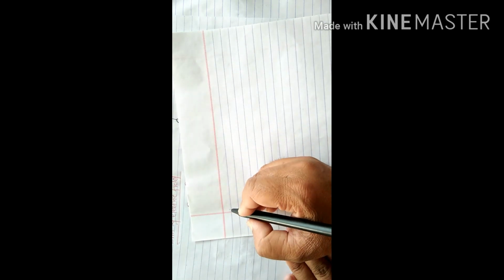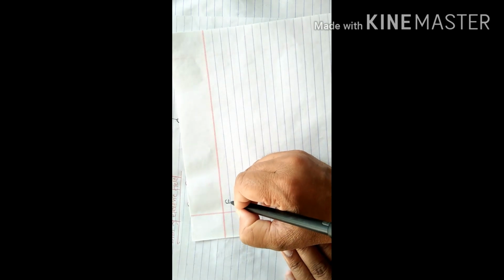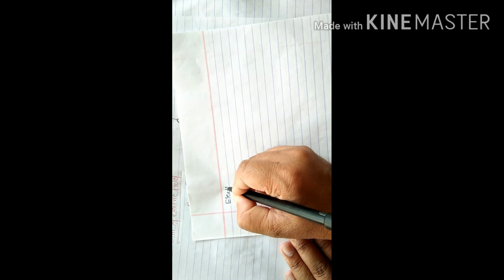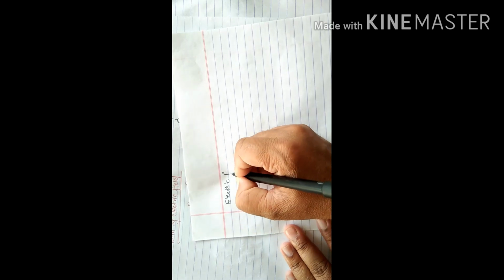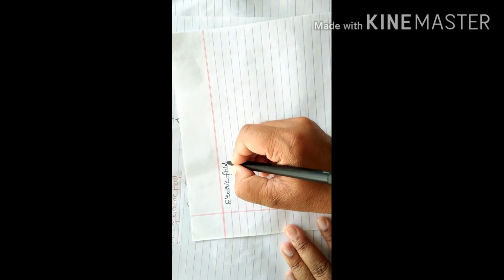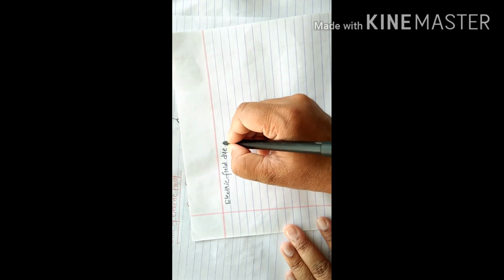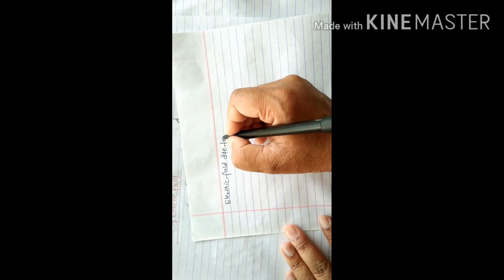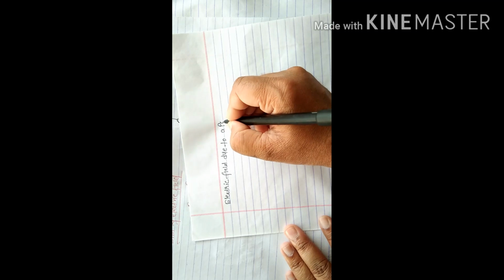So now we are going to find the expression for electric field due to a point charge.